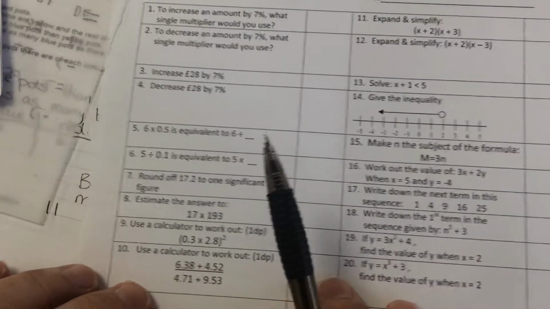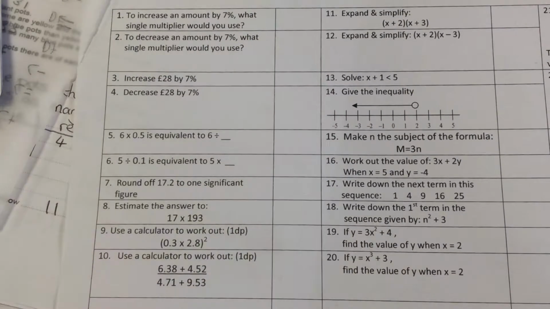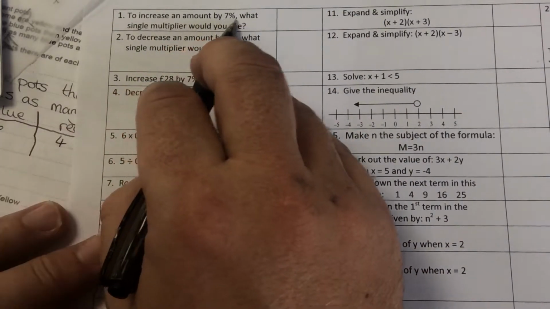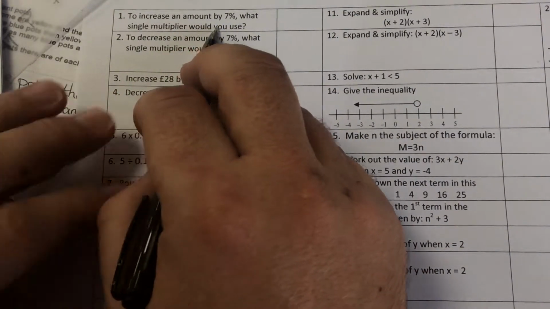Bootcamp 1, Level 7, Test 1. I'm going to go through questions 1 to 10 first on this video. Alright? When I'm going through a multiplier to increase an amount by 7%, what single multiplier would you use?